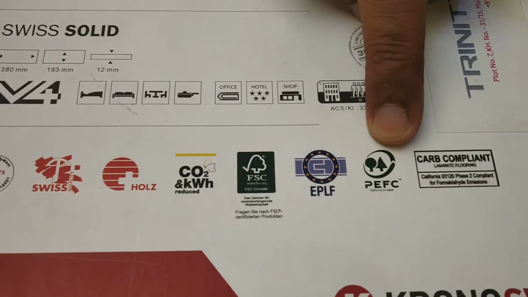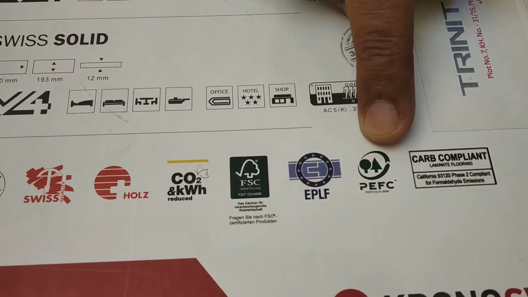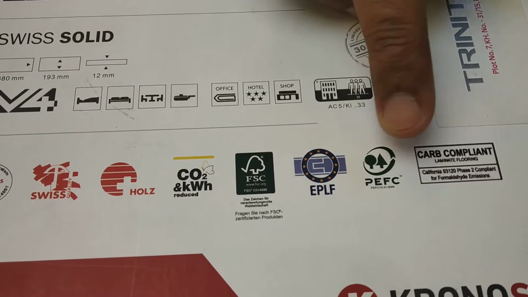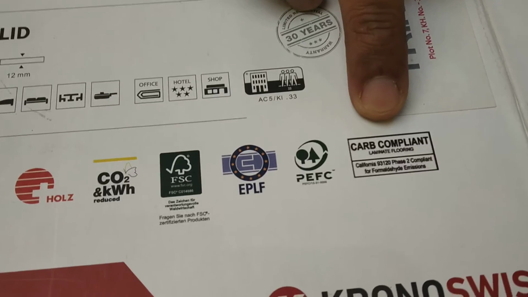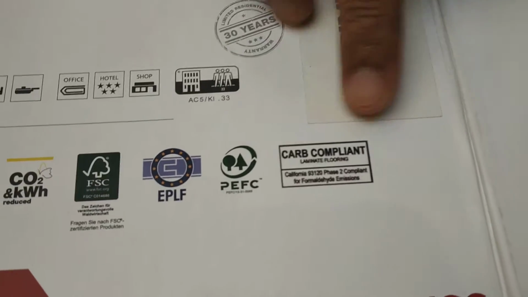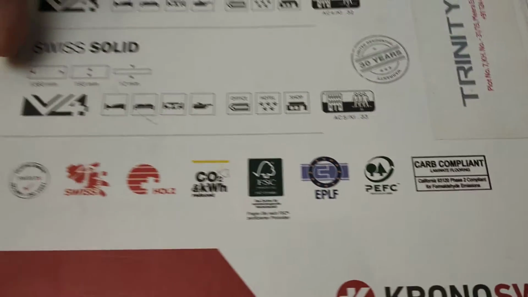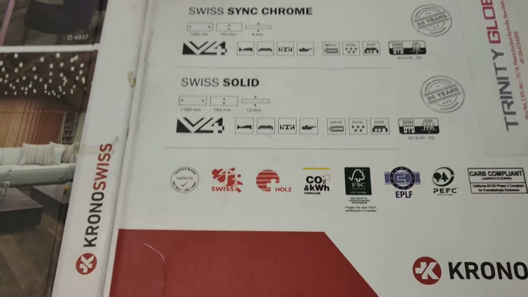Then this is again an environmental certificate, which shows the responsible way of making wooden flooring. As we discussed about the formaldehyde emission, CARB compliance is that certification. So willy-nilly, we have all the certifications required to make you confident about our brand.